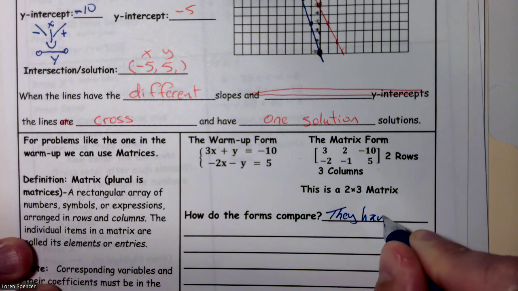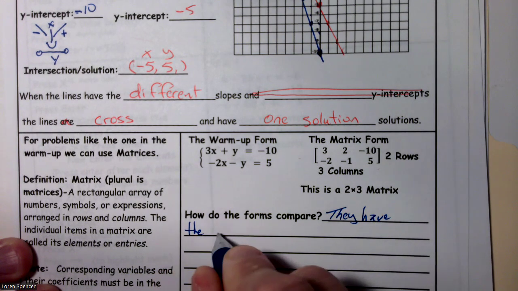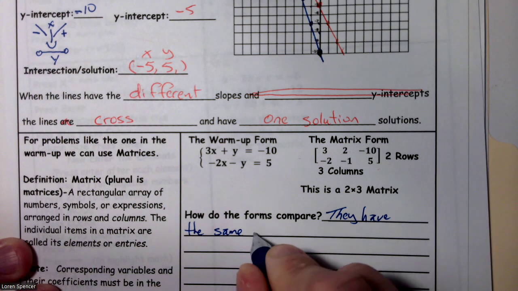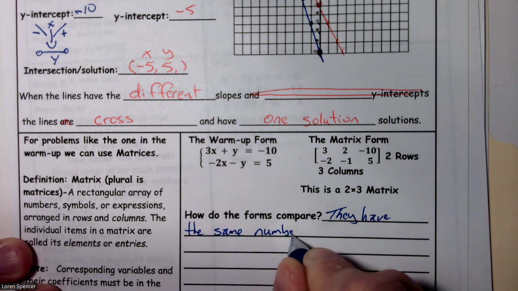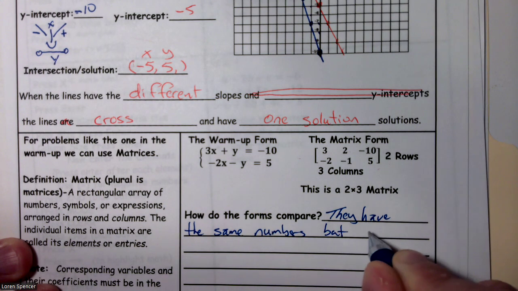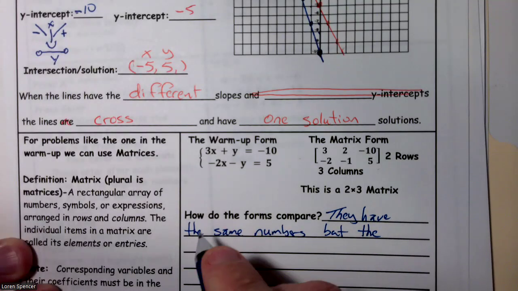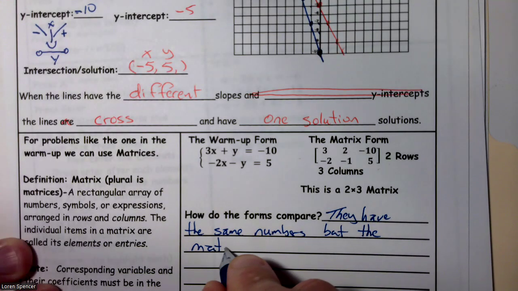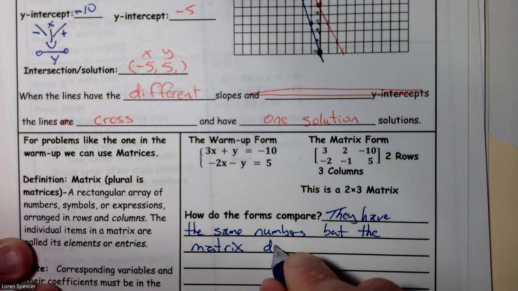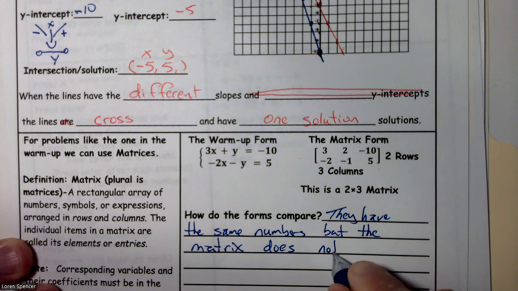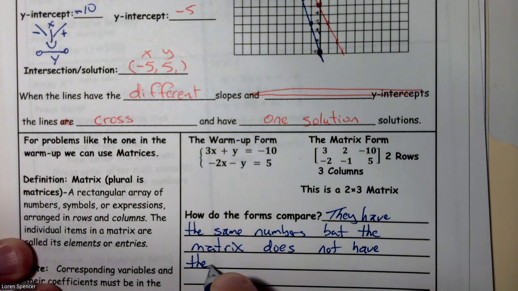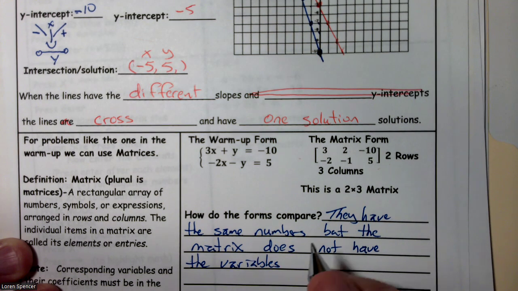They have the same numbers, but the matrix does not have the variables listed. Now, sometimes matrices will, but not for this class, but it does not have the variables listed. So that's how they differ.